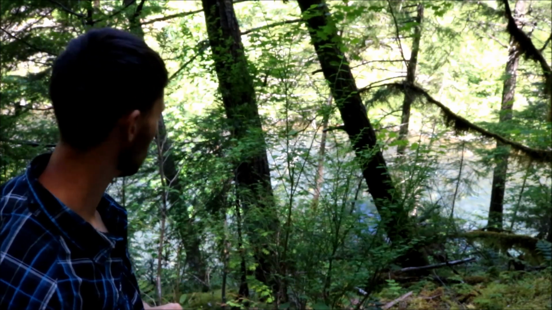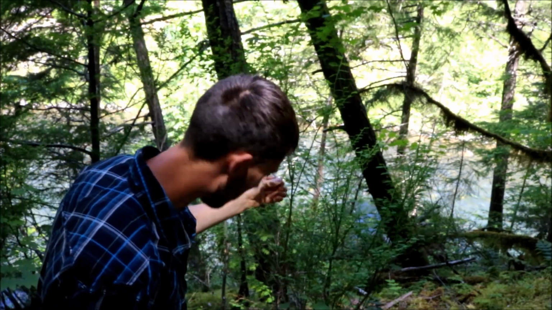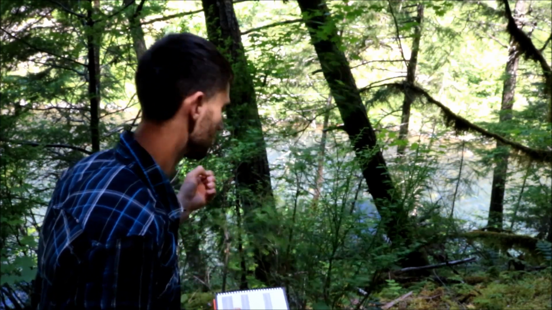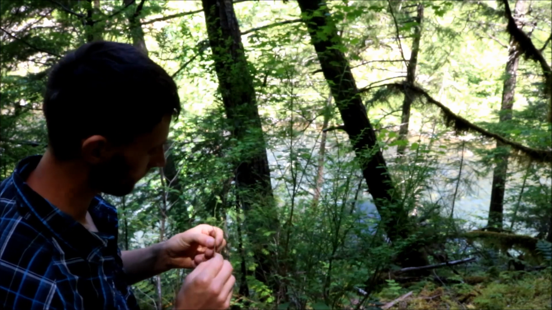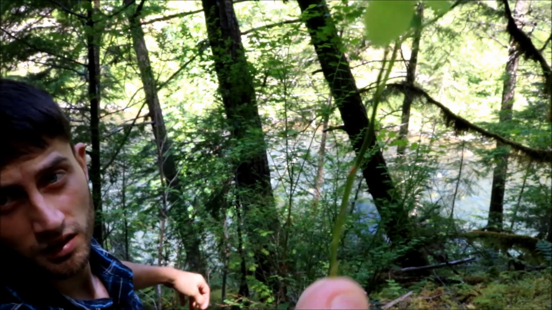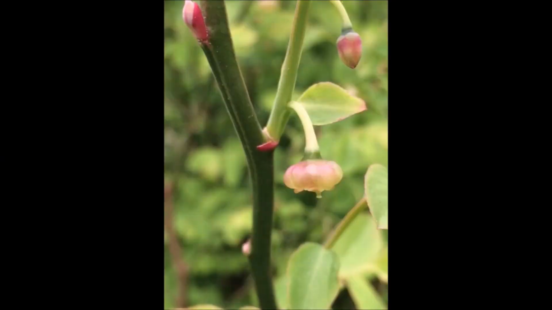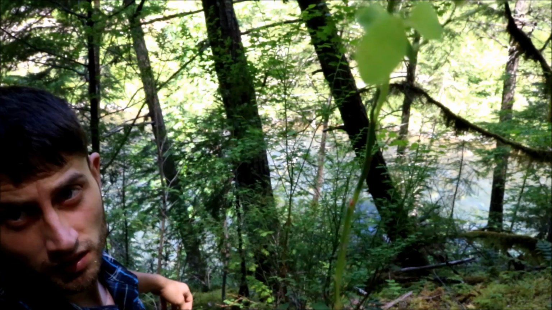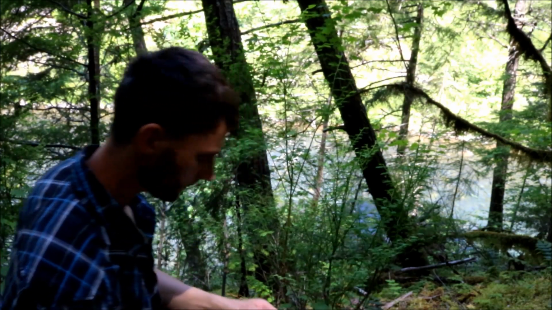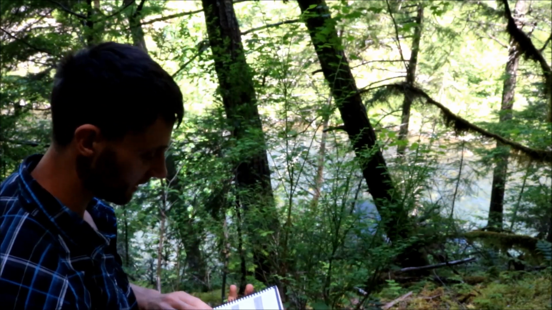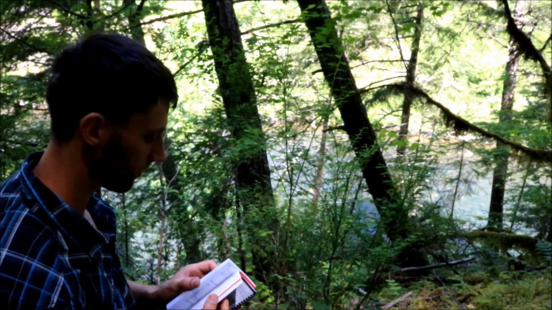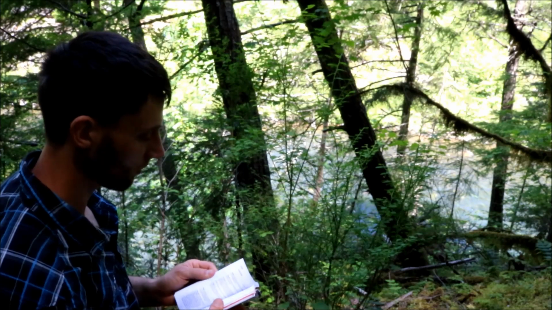And buds red. Let's see if our buds are red. Yeah, this is pretty awesome. Our buds are definitely, trying to pick something that's not going to hurt the plant too much. But these buds are definitely red. I'll take some pictures of it later. And that means that this key is saying it's Vaccinium parvifolium. Page 243. Let's see if that description matches what we've keyed it out to.